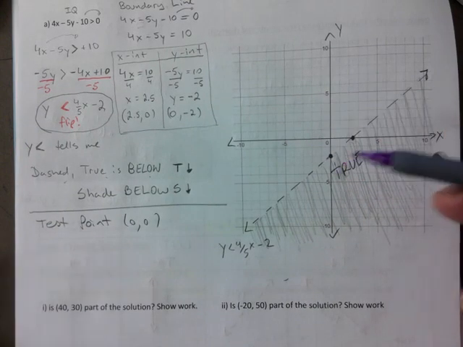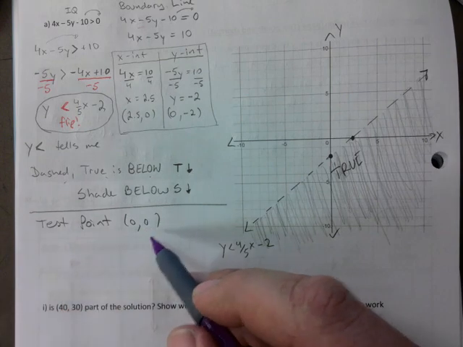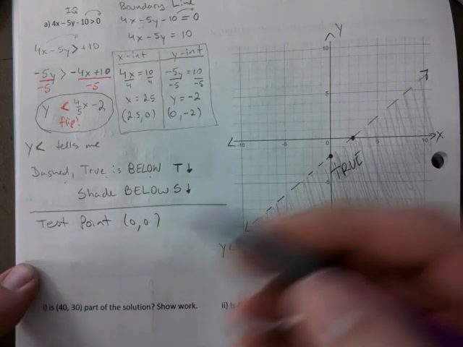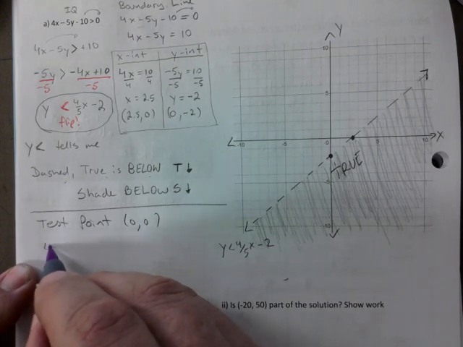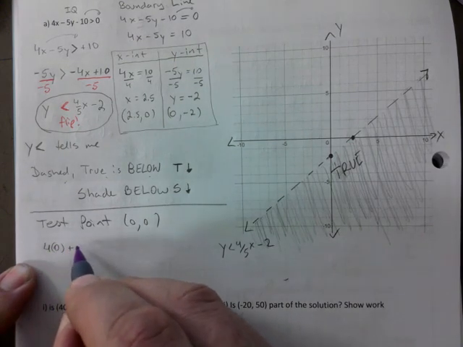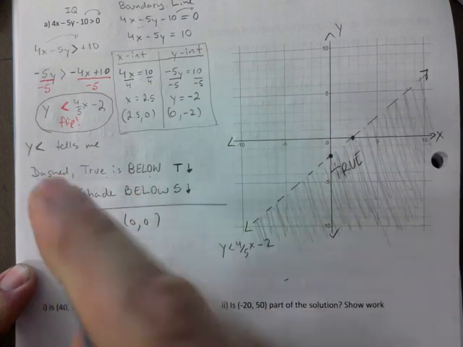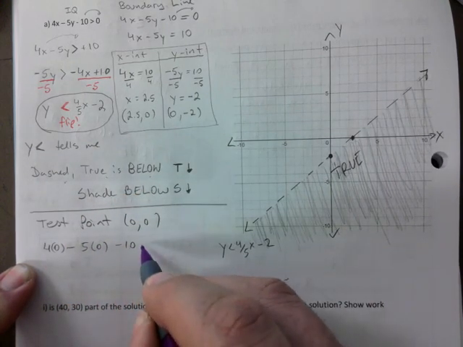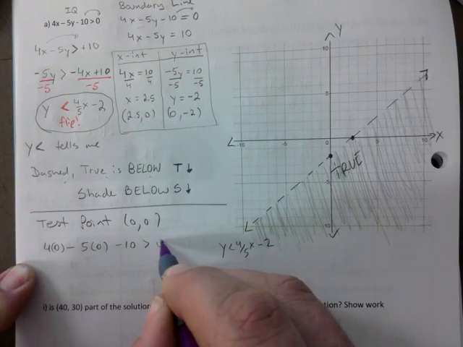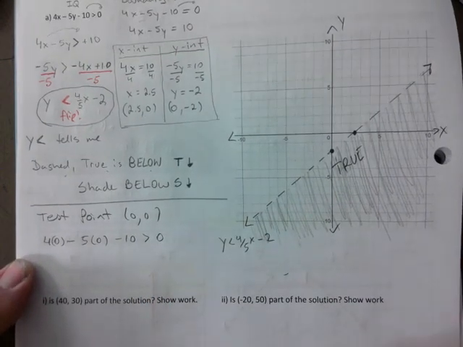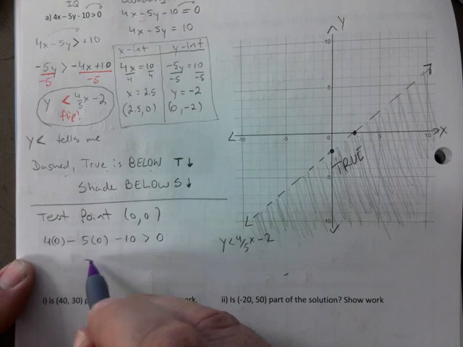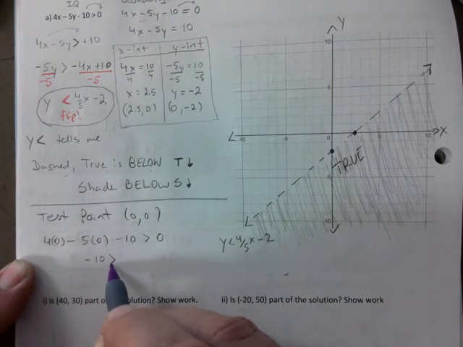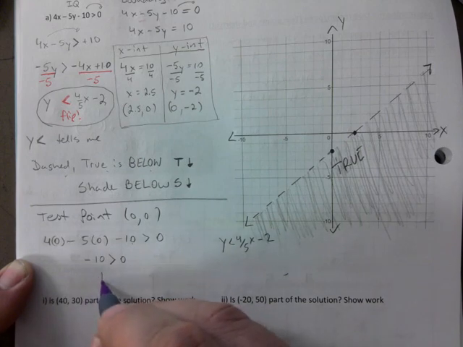So I would expect, if I plug this into that original inequality, I'm expecting my answer to be false. So let's try that. 4 times 0 minus 5 times 0 minus 10 is greater than 0. That's what that statement is saying. All of this is negative 10, because this is 0 and 0, you're just left with negative 10, right? This is false.